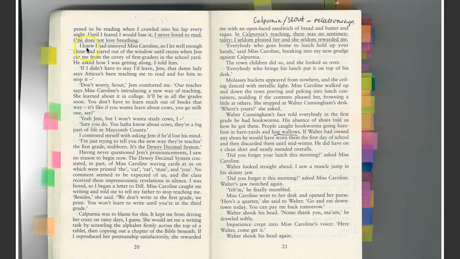Scout says, "I never loved to read. One does not love breathing," and just reading is a part of a way of life. And that's just a bit of characterization about Scout there. Her full name is Jean Louise Finch, but she is affectionately known as, or her nickname is, Scout.